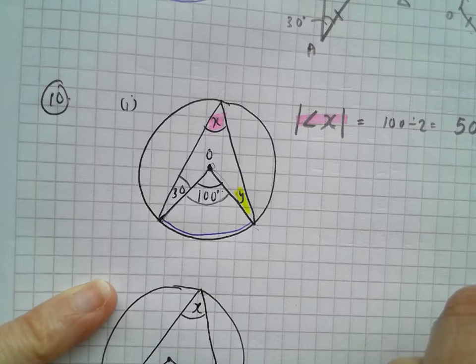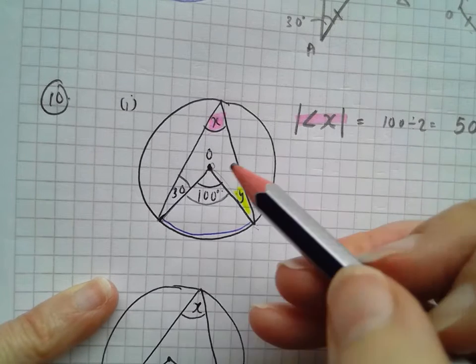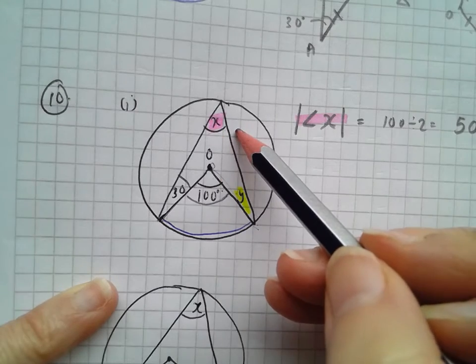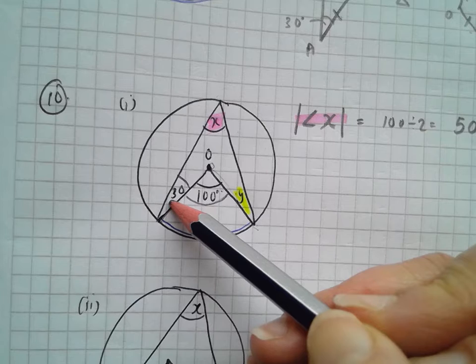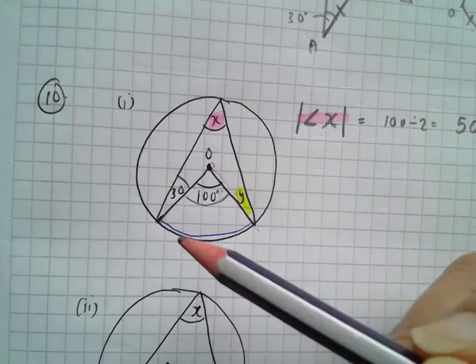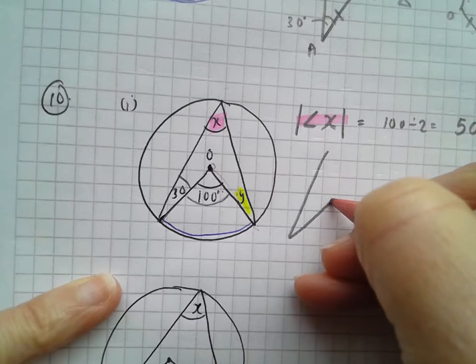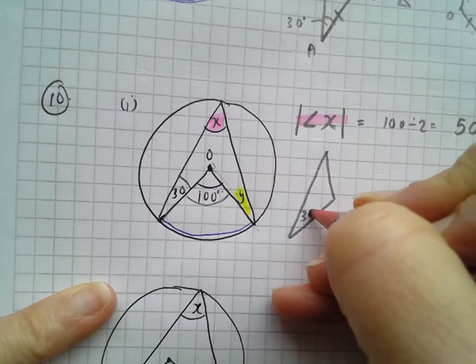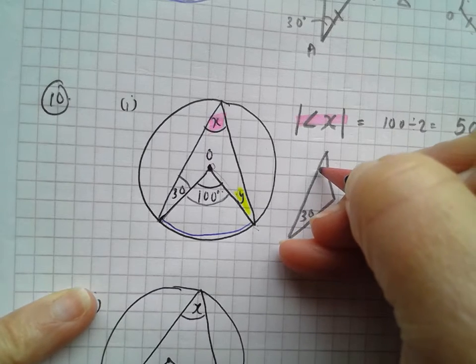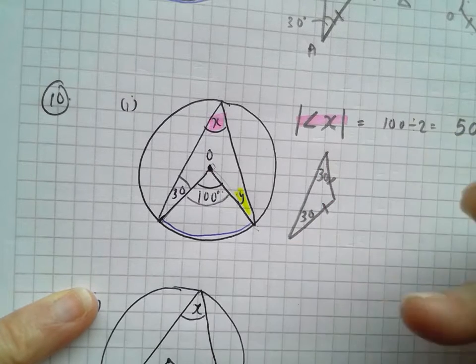Okay, that's the first thing. The second thing to say is that if that's 50 degrees and this angle here is 30 degrees, we can basically do the same thing we did a minute ago in question 9. So we'll end up with this triangle, which is 30, and this up here is also 30 because these are isosceles.